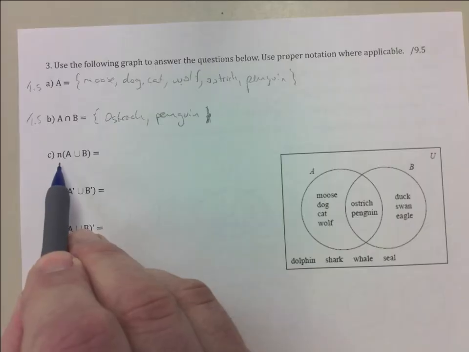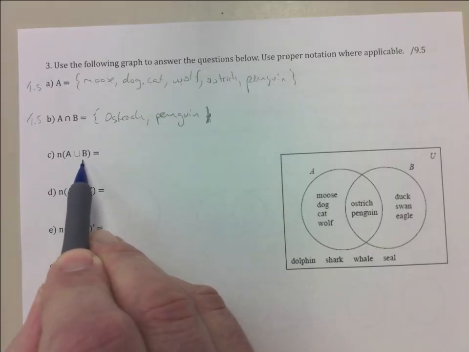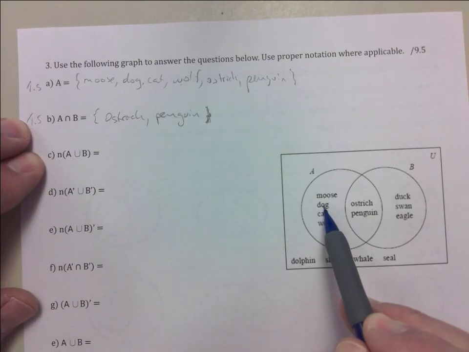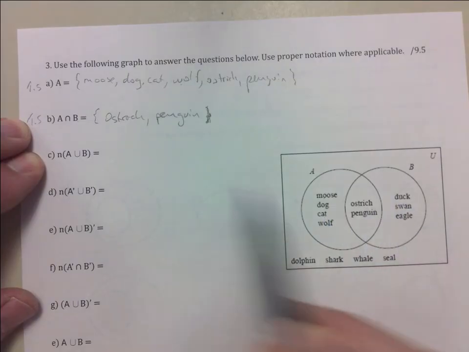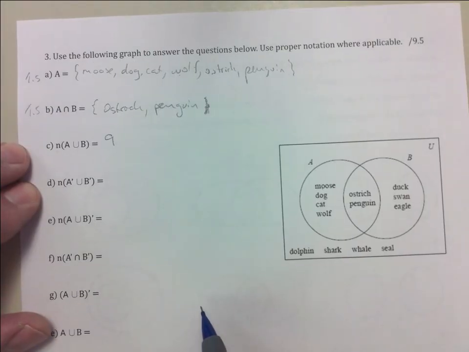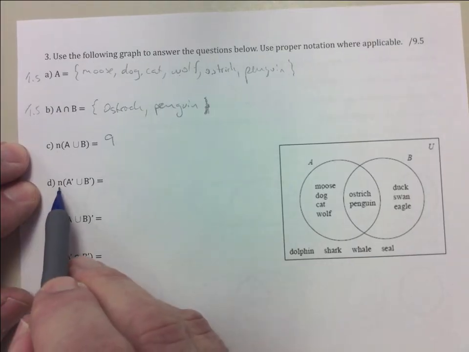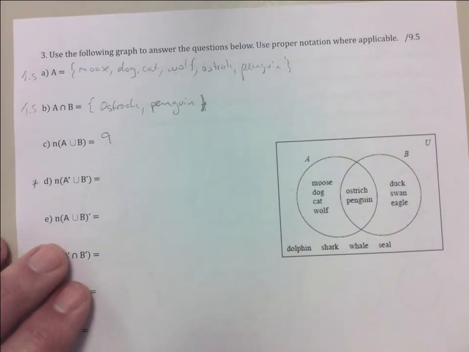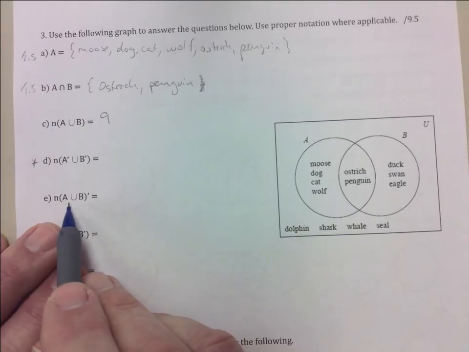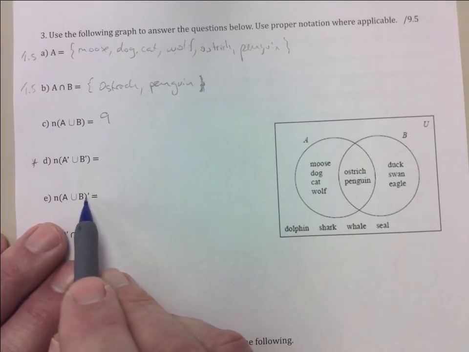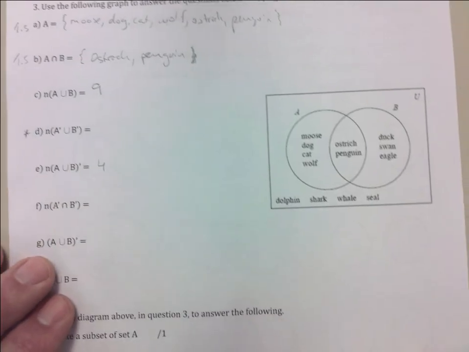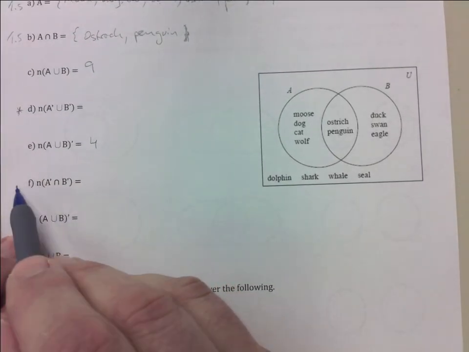Now, it's the number of elements. So n is number of elements of the union. So it's 1, 2, 3, 4, 5, 6, 7, 8, 9. This one is tricky. Let's come back to this one. I didn't teach you that one yet. Okay, union. What is this one? The outliers? 1, 2, 3, 4. We'll come back to this one.